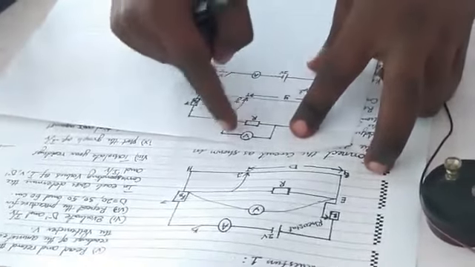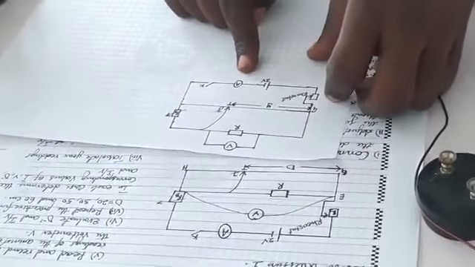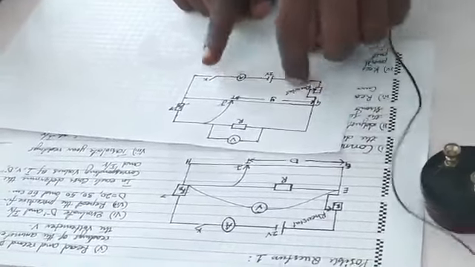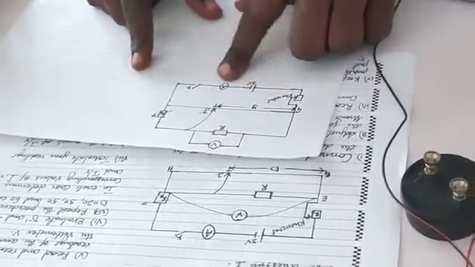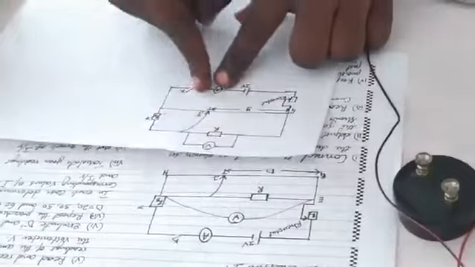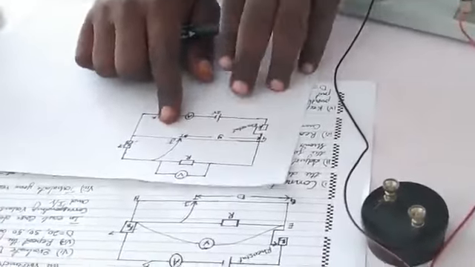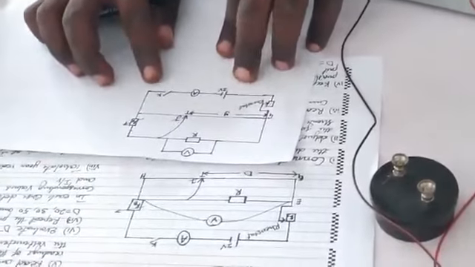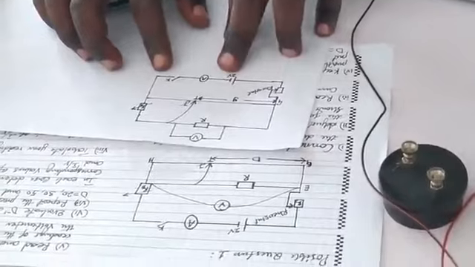That's why this one will always be in parallel, and your ammeter will always be in series. Why? Because the same current flows through them when they are in series. Are you getting the reason why all these things are always positioned this way? Because I don't want you to just come here and take any information dogmatically. You need to understand whatever you are taking home. Am I clear? So please take note of that.